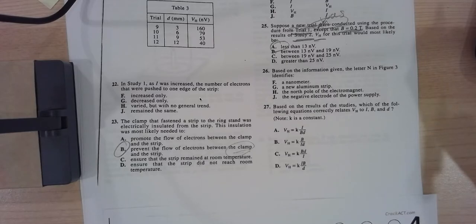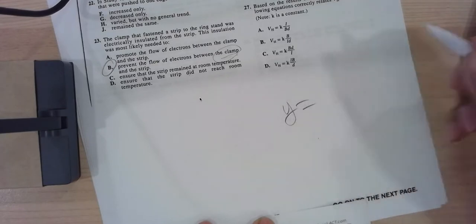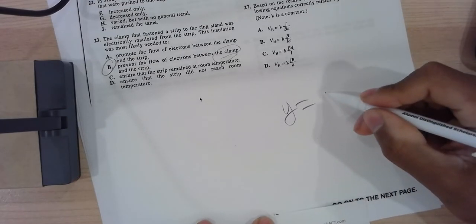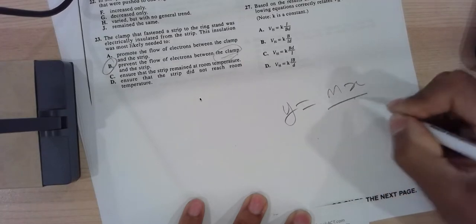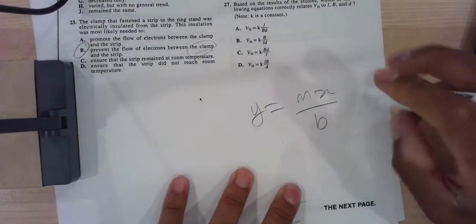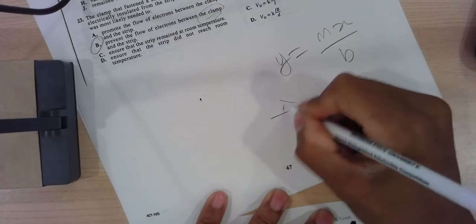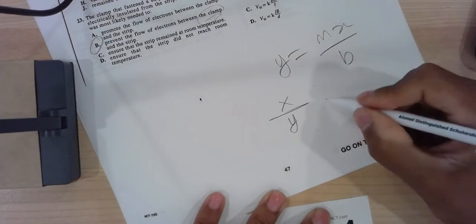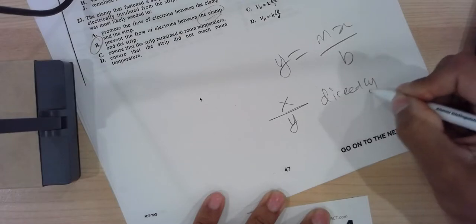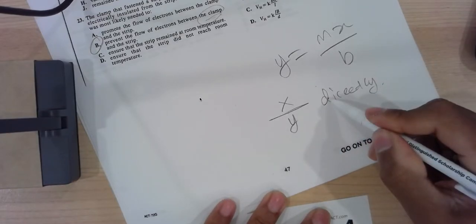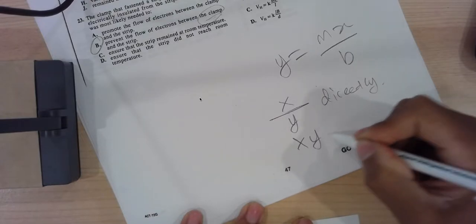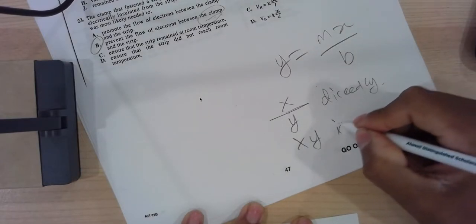Lauren. Easiest way to explain this, when I have y equals, let's say mx over b. Actually, no. Whenever two variables are on top of each other, that means they are directly related. The easiest way I remember this, when they're dividing, they are directly related. When they are multiplying, they are inversely related. That is the easiest way to think of this.